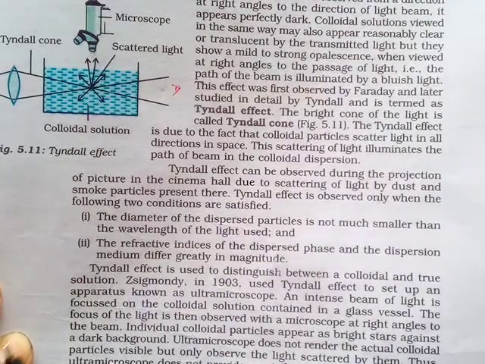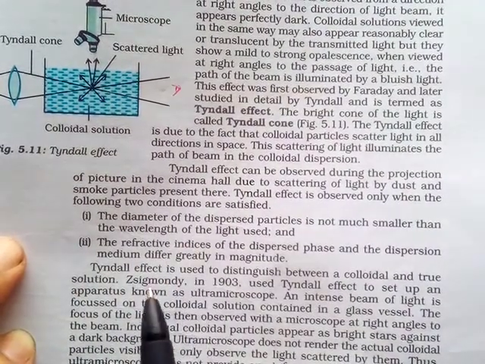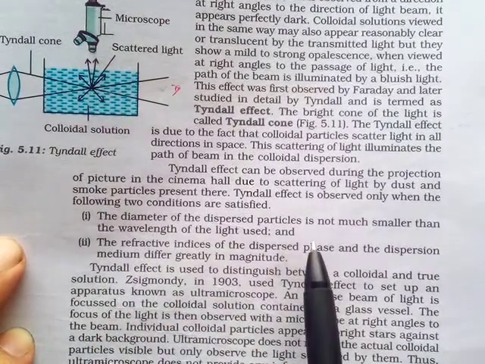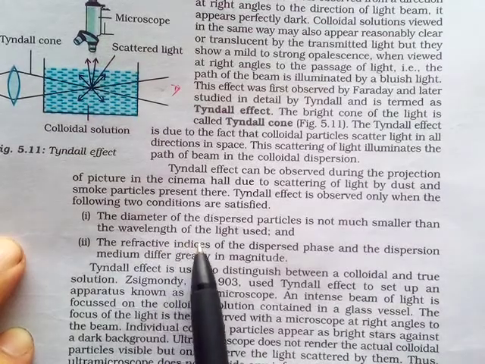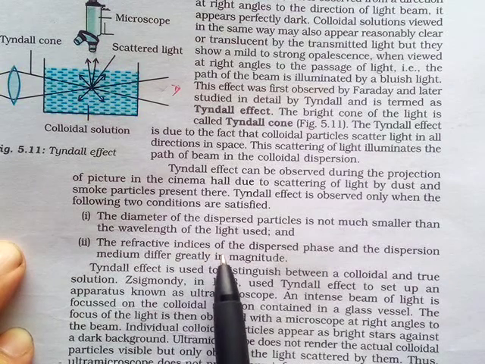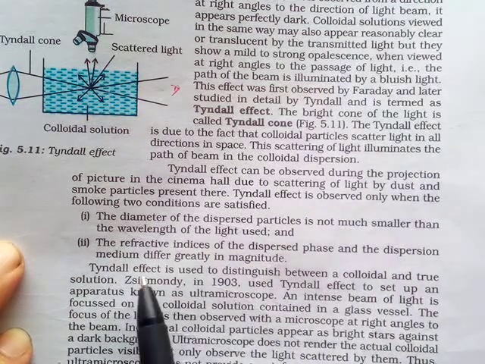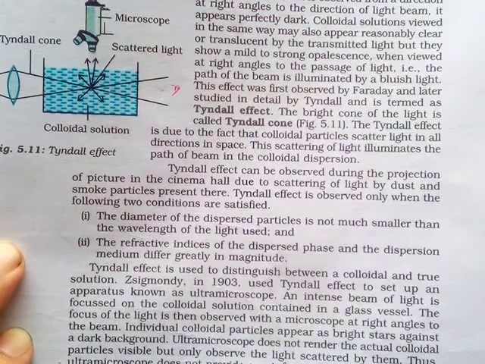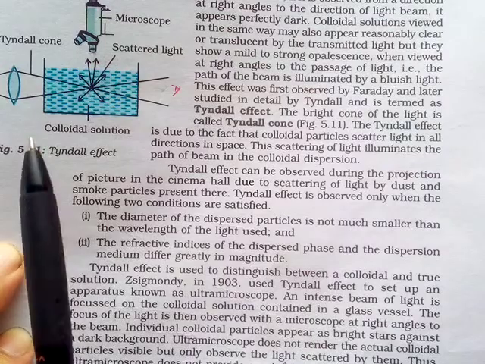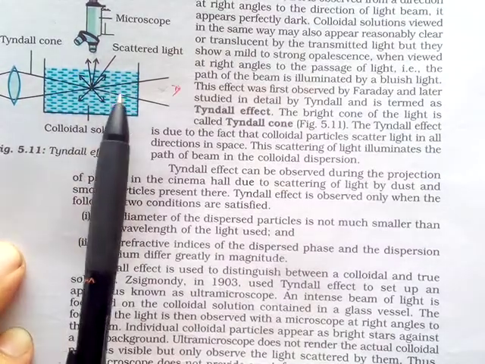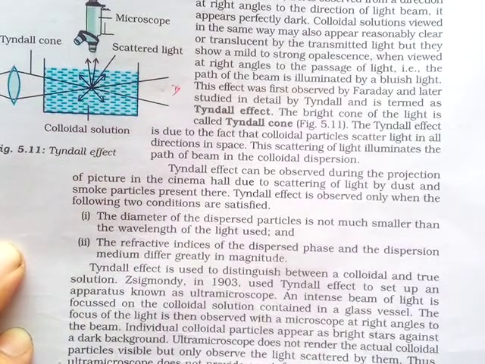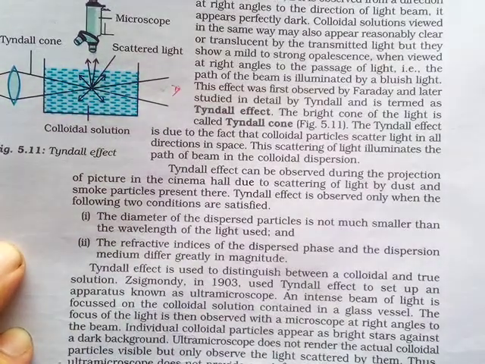The basic conditions to show the Tyndall effect are, number one, the diameter of the dispersed particle, that is the colloidal particle, is not much smaller than the wavelength of the light used, right? Number two, the refractive indices of the dispersed phase and the dispersion medium differ greatly in magnitude. Only then can we see the Tyndall effect. That is, when we view from the 90-degree angle to the path of the light, we see a blue color, and from here we see a red color.